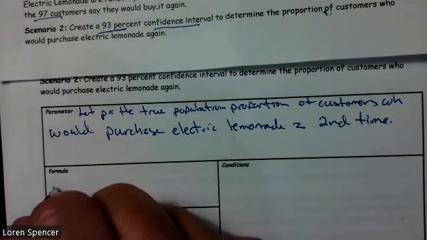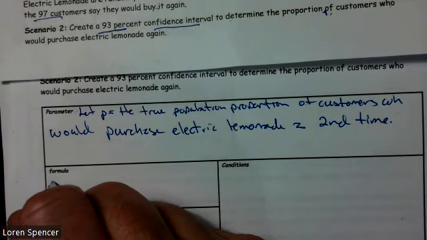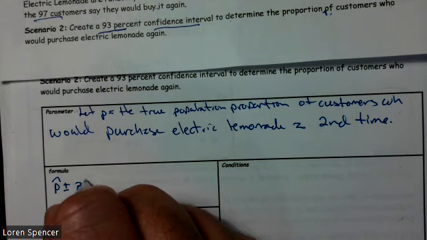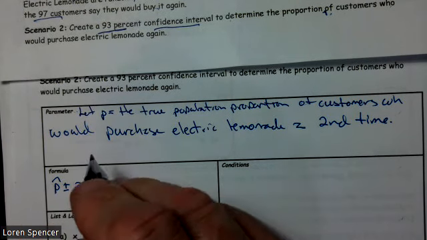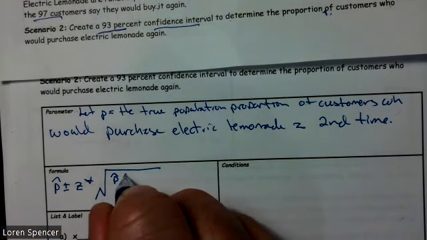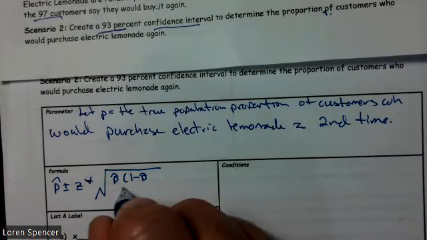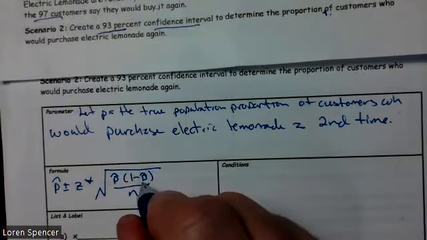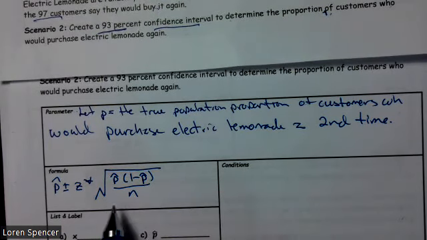Well, our formula for a confidence interval is going to be p hat, that's our sample proportion, plus or minus z star, and then we have to be careful here. It's the square root of p hat times 1 minus p hat over n. When we're working with a hypothesis test, it's not p hat, it's p that we're using in the radical.